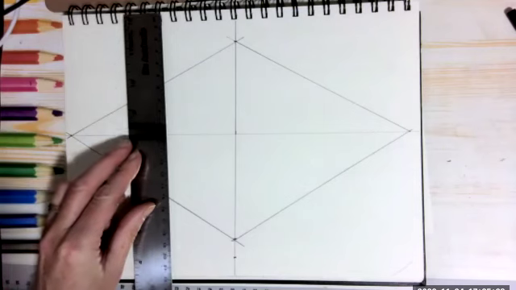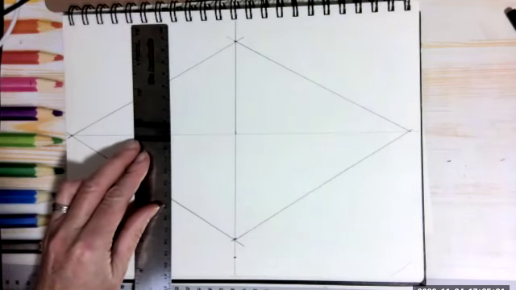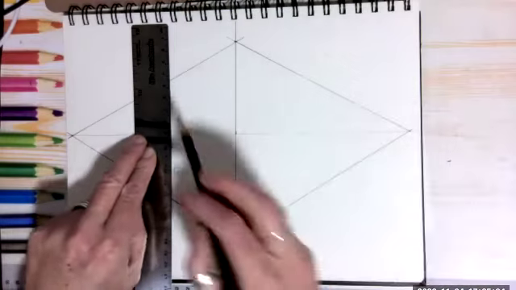Okay, so about halfway, we're going to put another guideline.